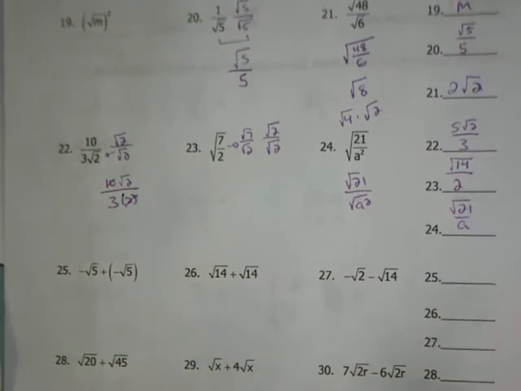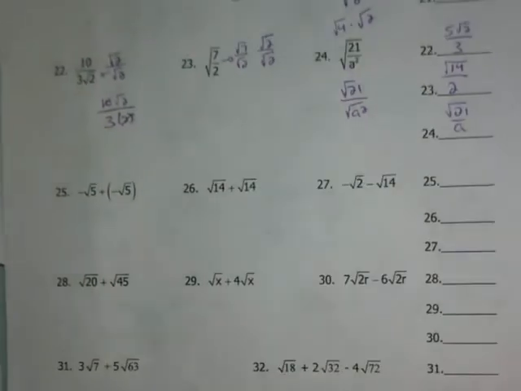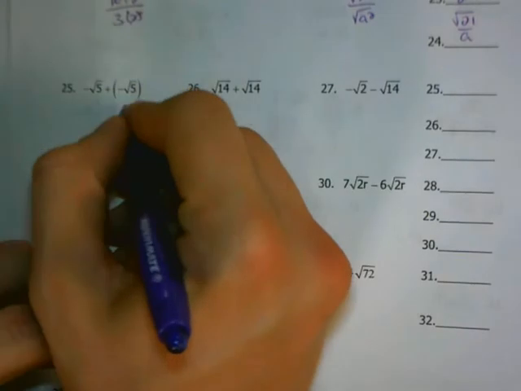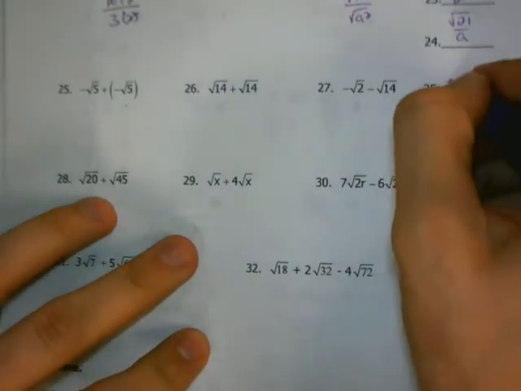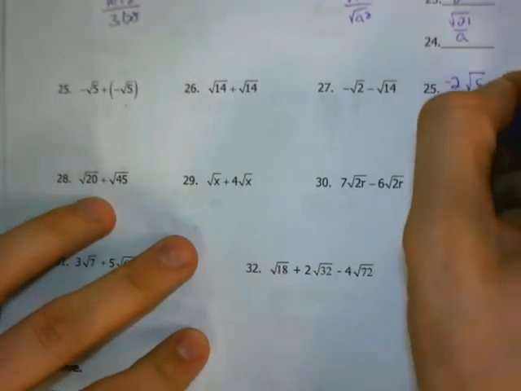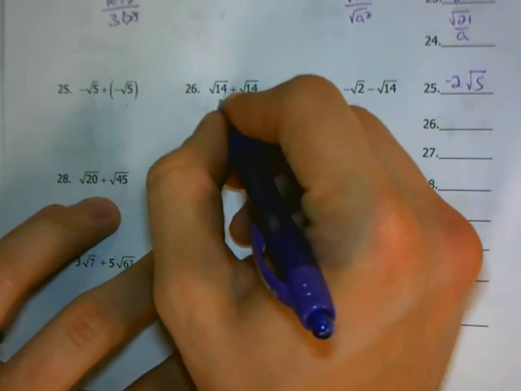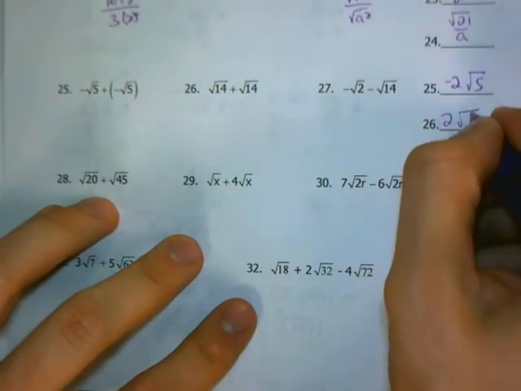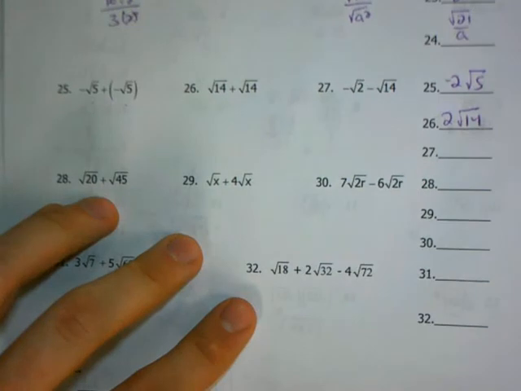The next one, 25, I'm adding. I've got negative square roots of 5. I'm going to add another negative square root of 5. That means I have 2 negative square roots of 5. Square root of 14 plus the square root of 14, I have 1. I'm going to add another one. That means I have 2 square roots of 14.